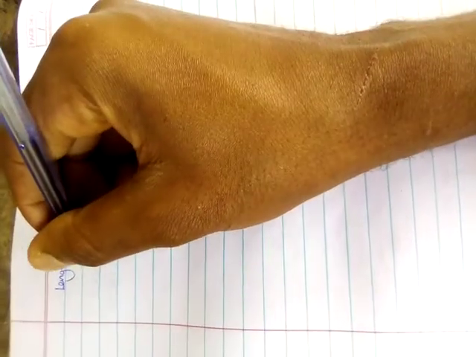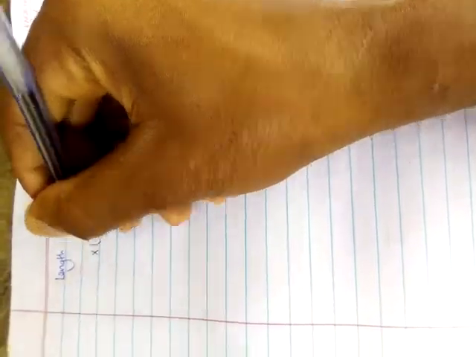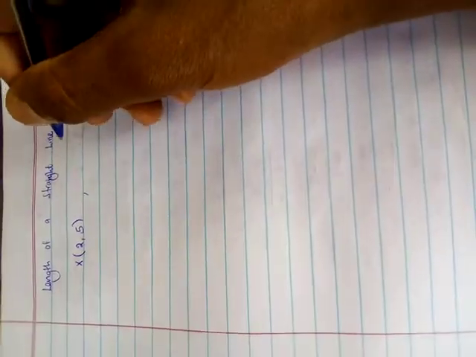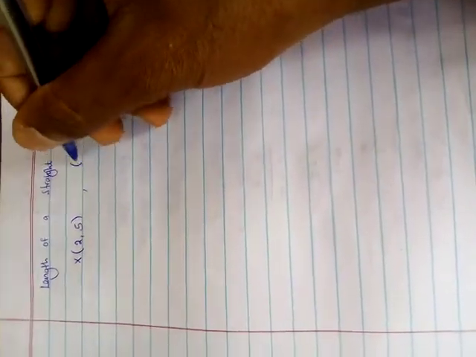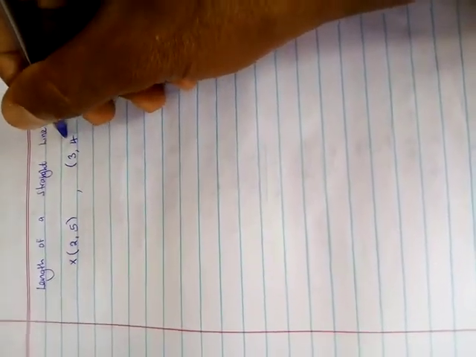So if I have a point at the beginning of the line which is (2, 5), and another point at the end of the line, (3, 4).